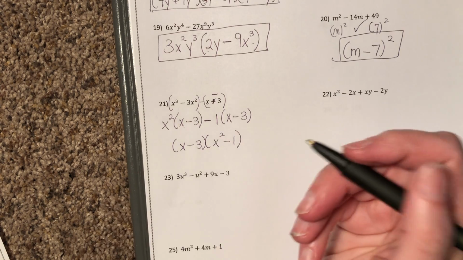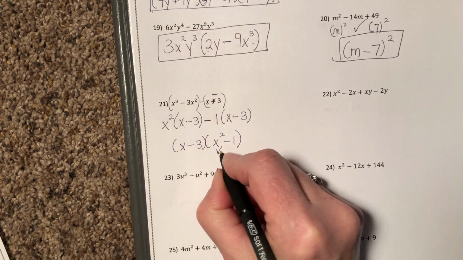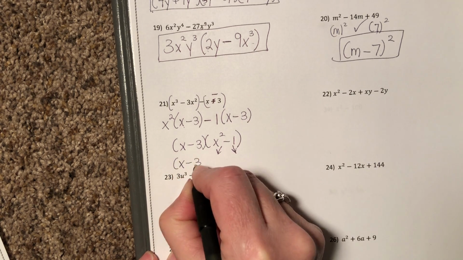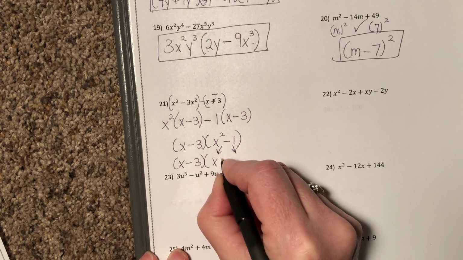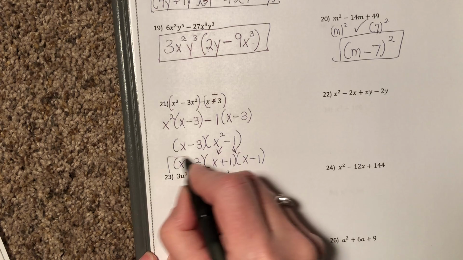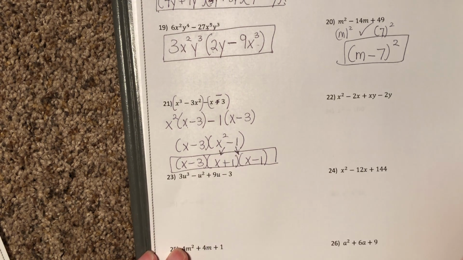Now, this one can break into 2 again. So x minus 3, x plus 1, x minus 1. This 1 has a square root. This is the difference of 2 squares.